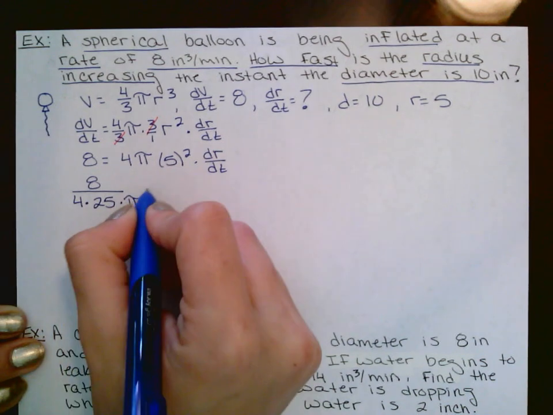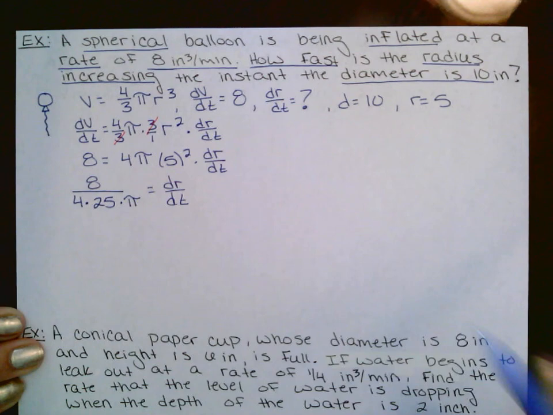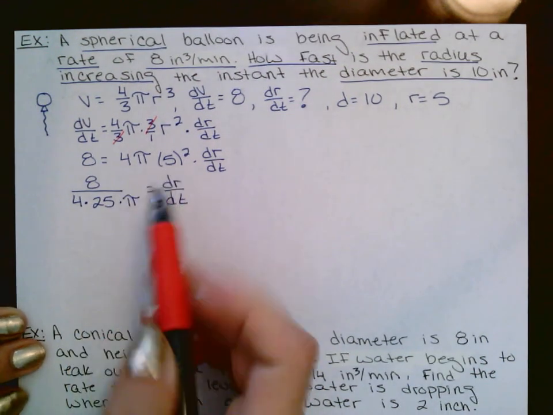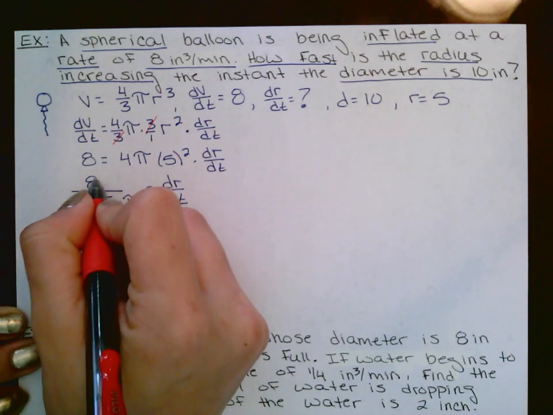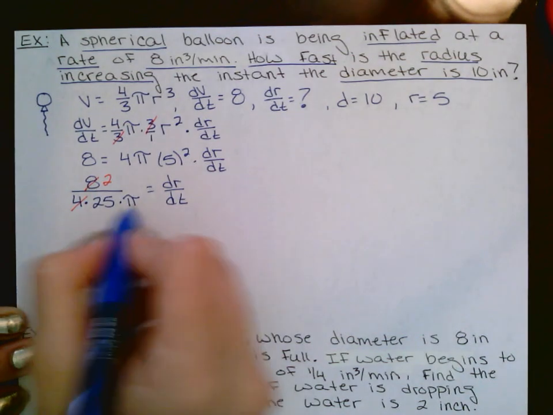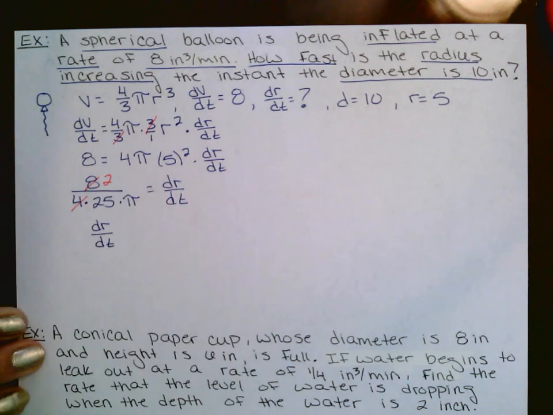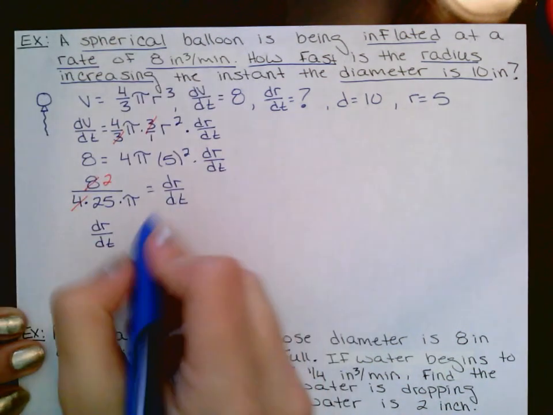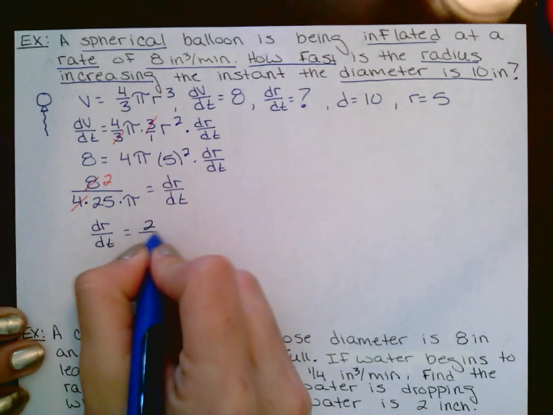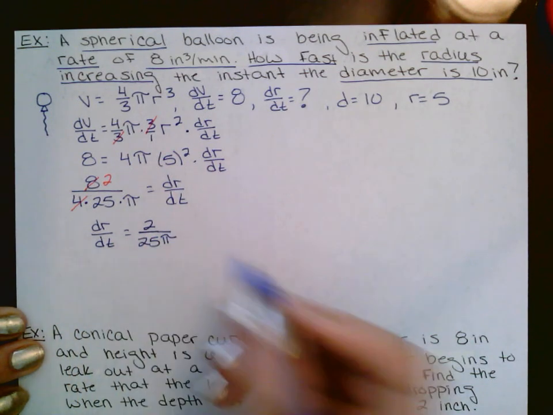I don't like multiplying it all together yet, and I'll tell you why. Usually these reduce really nice. So I call this 4 times 25 because the 4 and the 8 can reduce, okay? And the mental math is a lot easier. So I'm just going to rewrite this in a different order. I'm going to say dr dt equals 2 over 25 pi. That pi is in the denominator.